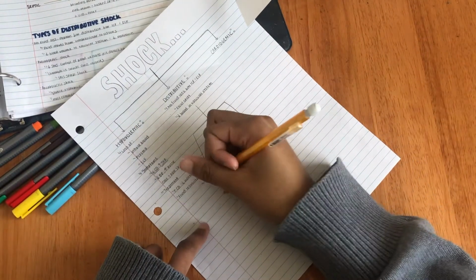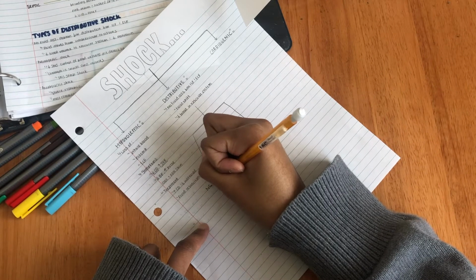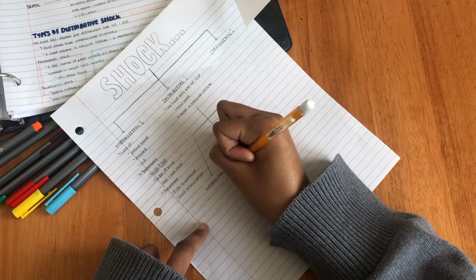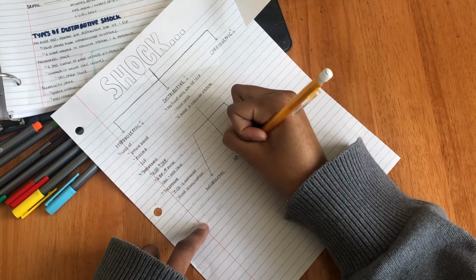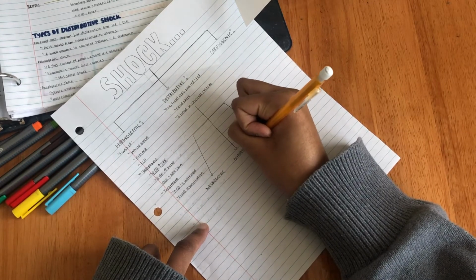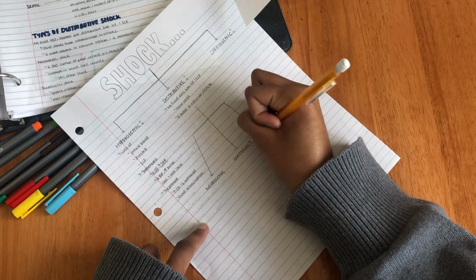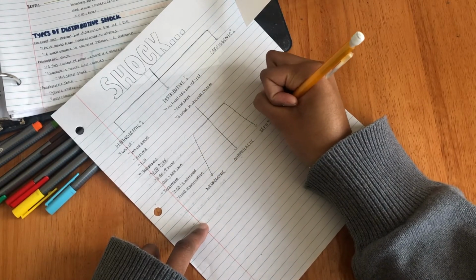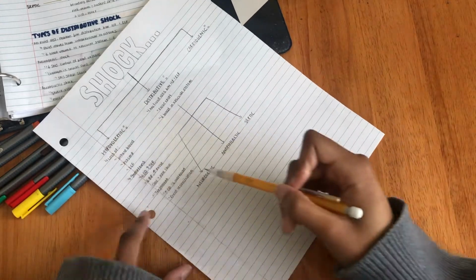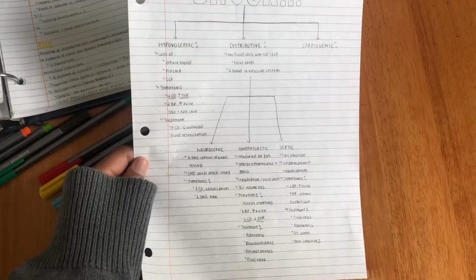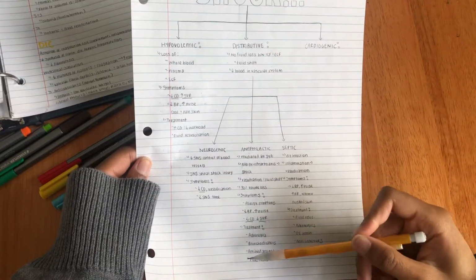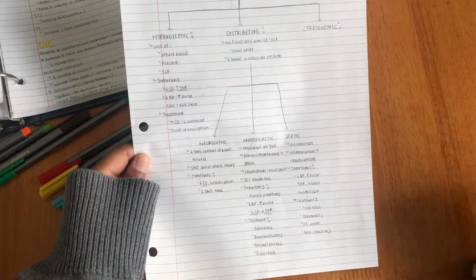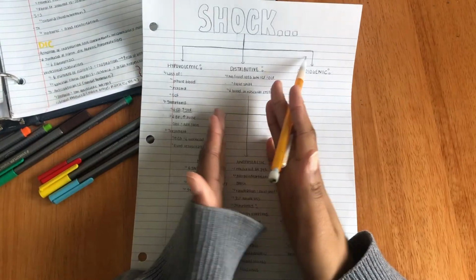And since they're headers, they're gonna be all uppercase. So there's neurogenic, anaphylactic, and then septic. And then I'm gonna fill in the information again like this. All right, I've done these ones. This was a lot more information. Well, it's not that much information, but it just looks like a lot because it's so narrow.